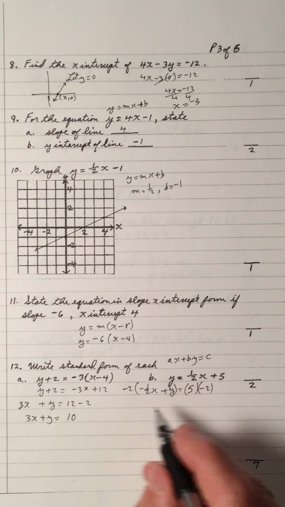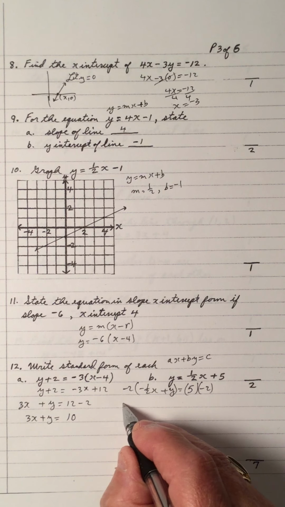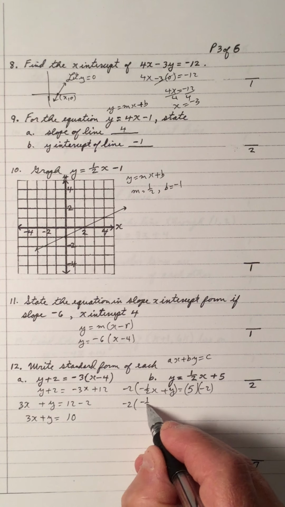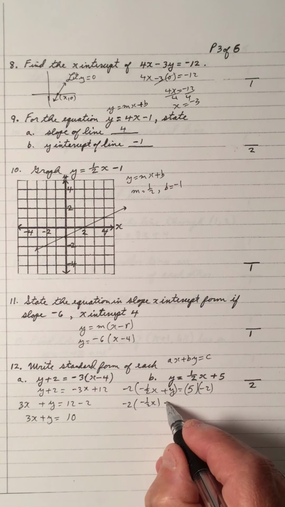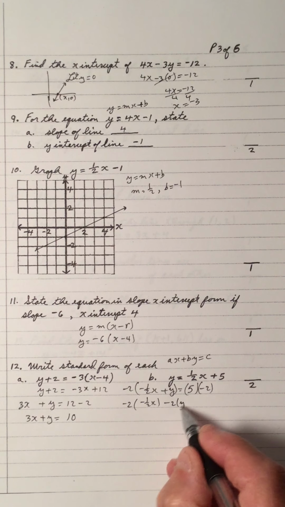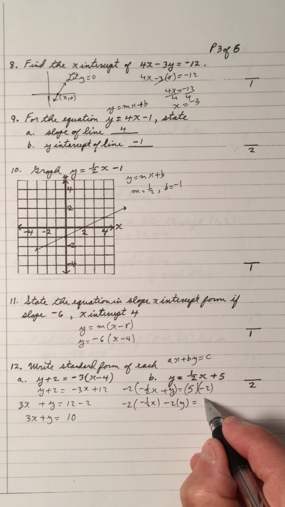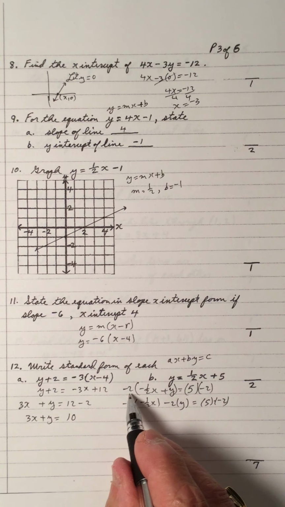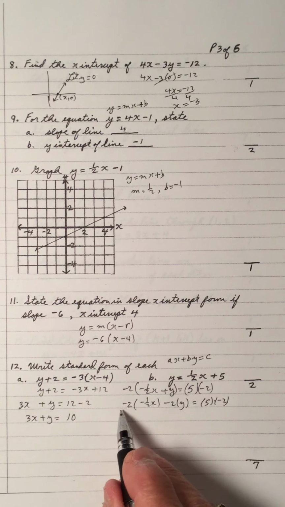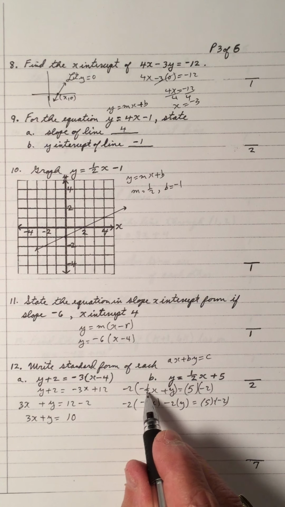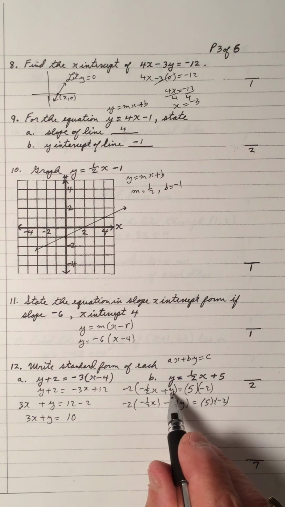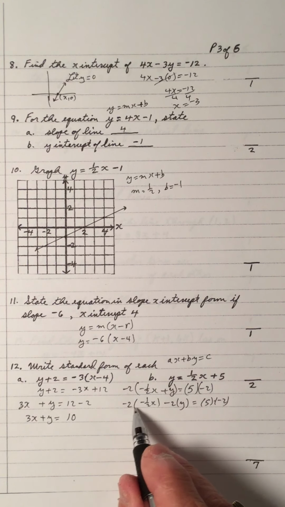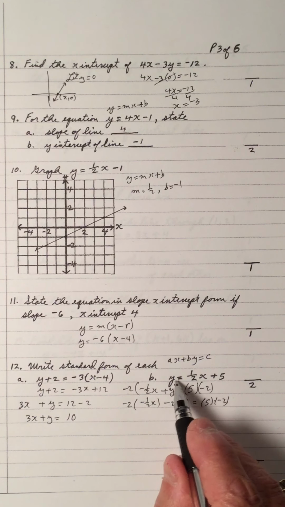There it is. If you think about it, I can go negative 2 times negative half x, and negative 2 times y. So what I did was I multiplied both sides by negative 2, so I multiplied every term. Negative 2 times every term.